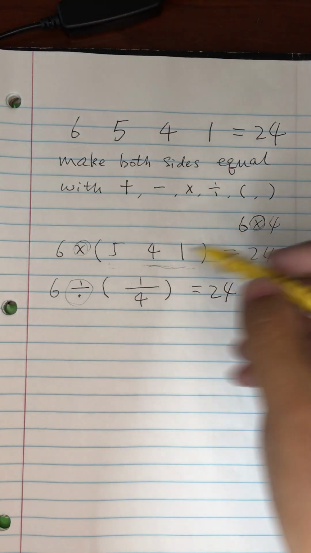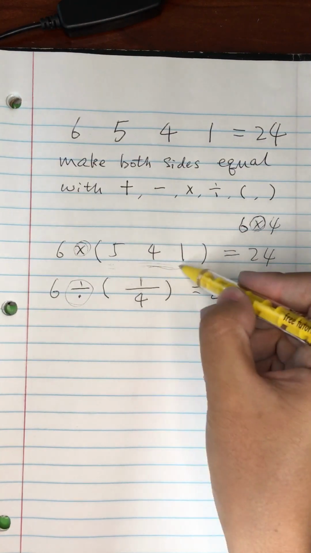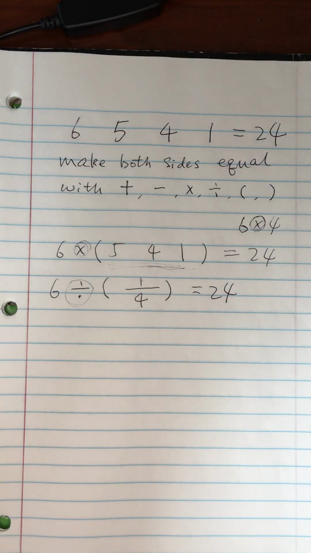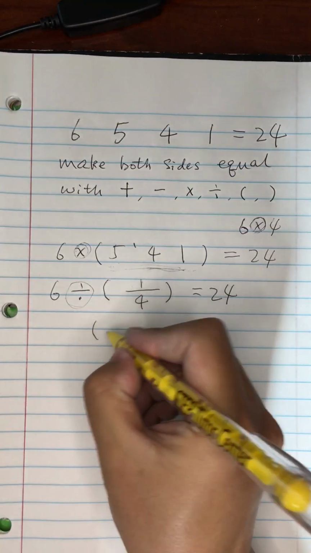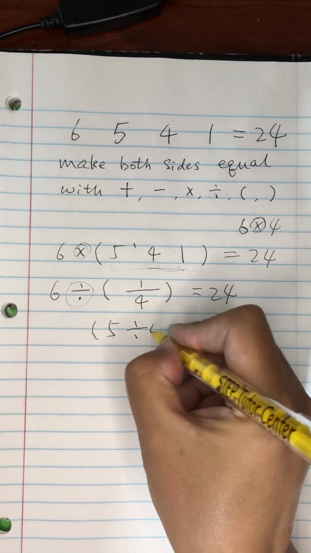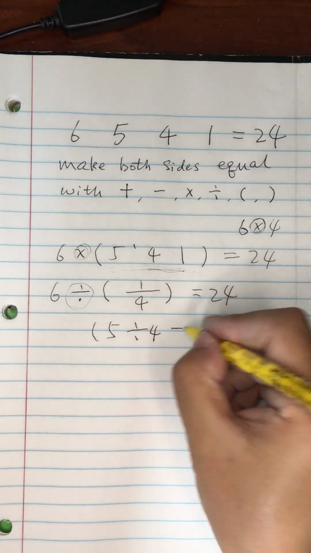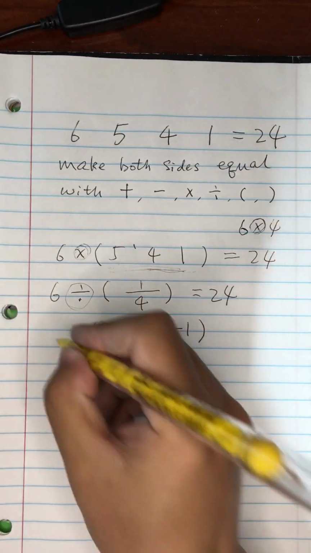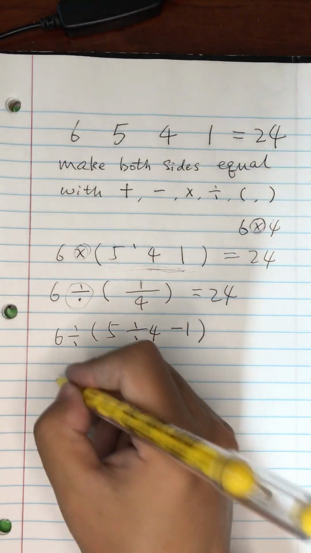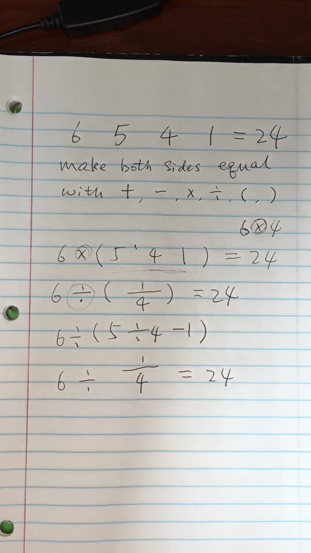So now let's look at how we can come up with 1/4 using the three numbers over here. It's actually not too hard, because you can use 5 divided by 4. That's going to give you 5 over 4, and then subtract 1. That's going to give you exactly 1/4. And then 6 divided by 1/4, that's 24, right?